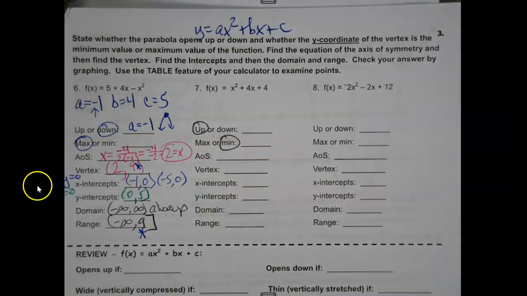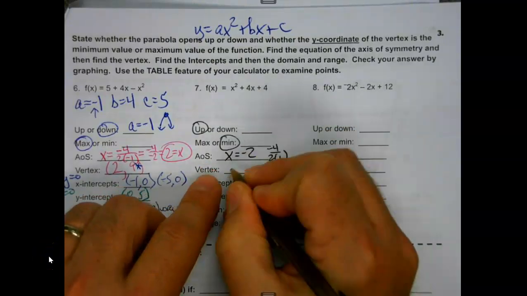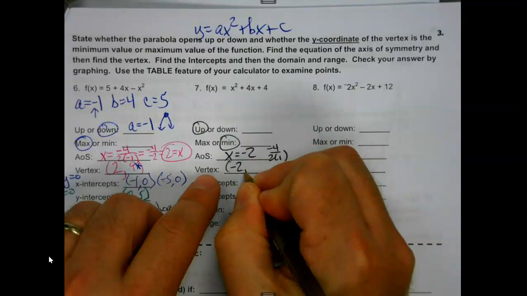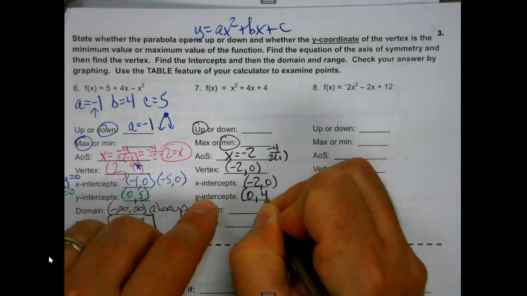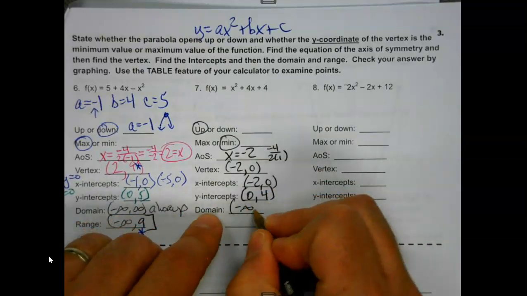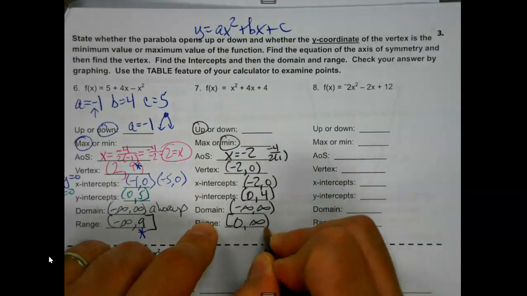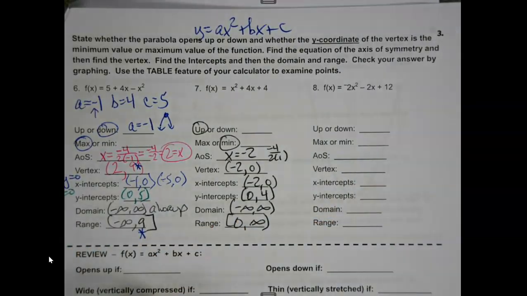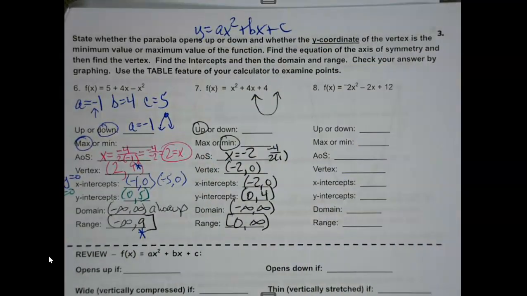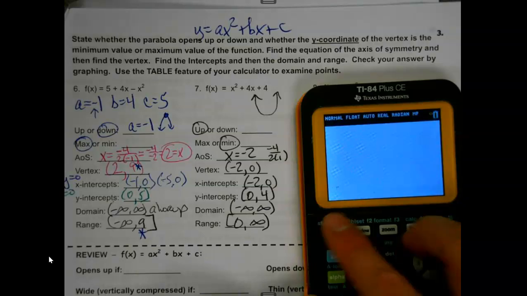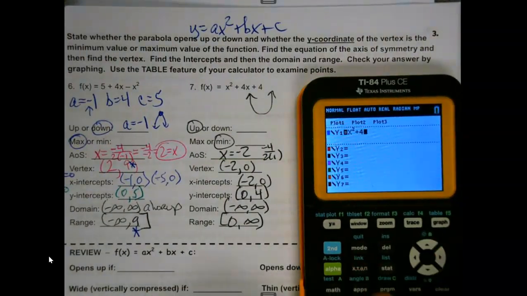Sure. Let me get this. Watching me go light speed here. This is what happens when you've been doing this for a while. Get a couple of things up here, and we'll kind of see where everybody's at.